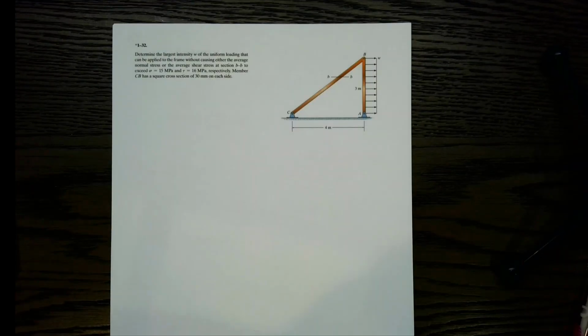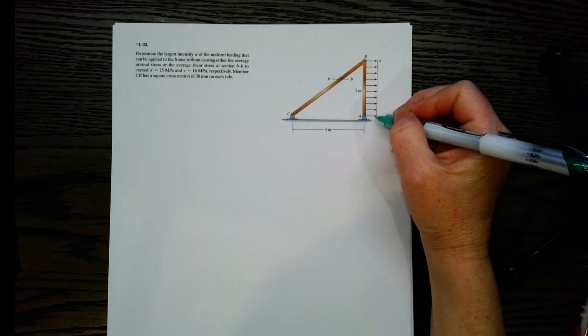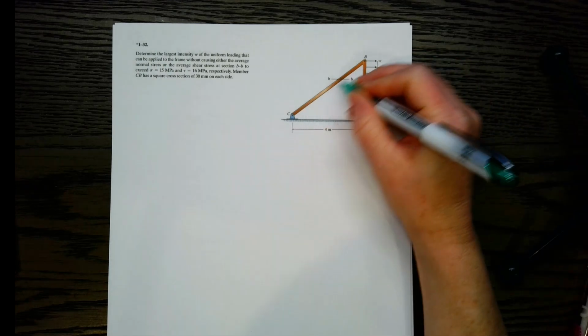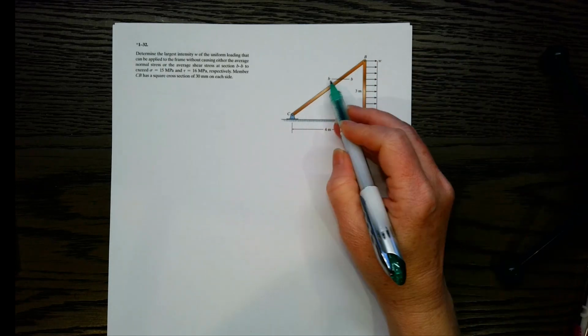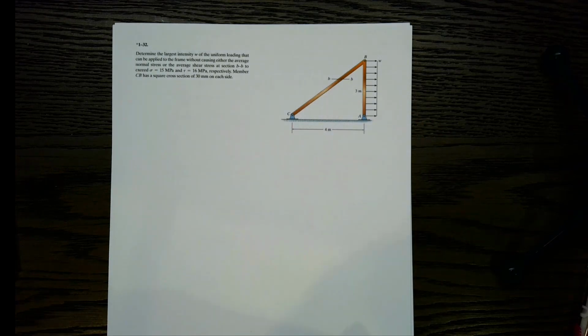Look at this problem right here. Now this one's got a distributed load, and then it's got these bars right here, and you can see this BB line. So let's see what it wants us to do.